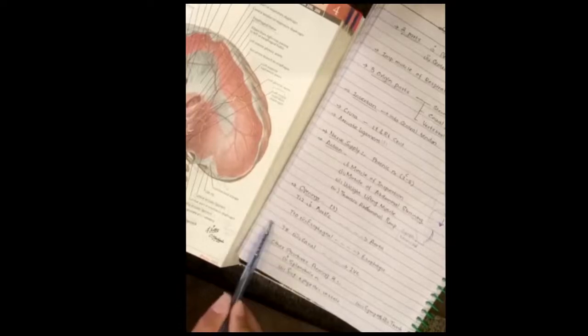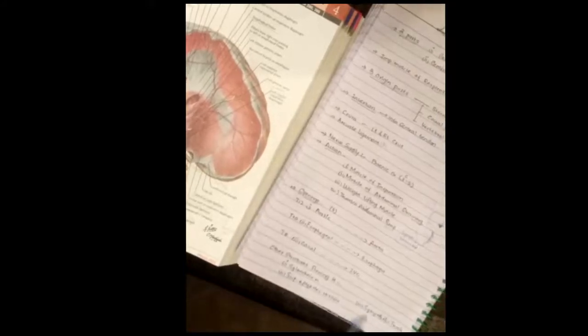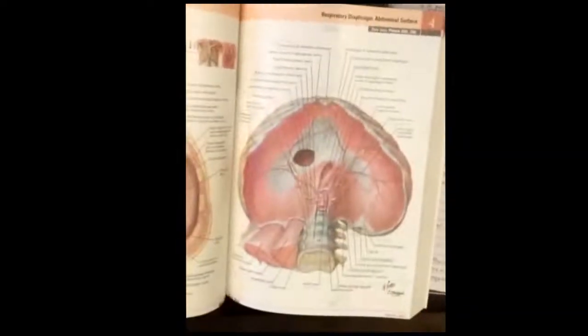The diaphragm has other minor perforations, or small openings, you can say, and these three structures pierce it through those perforations. So let me show you with this diagram.